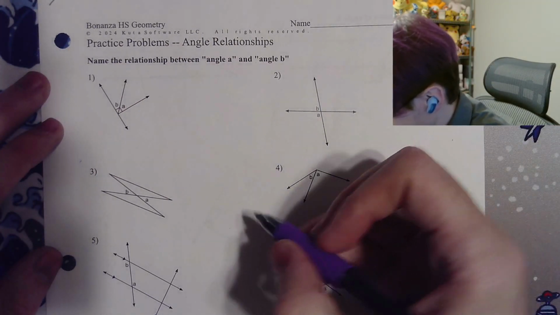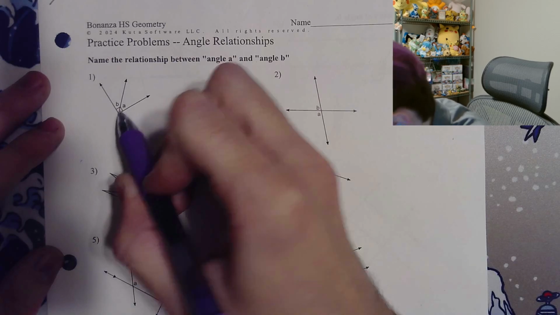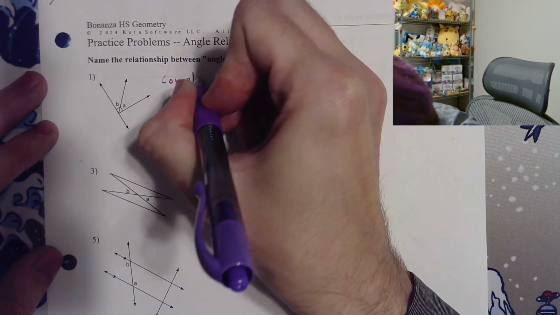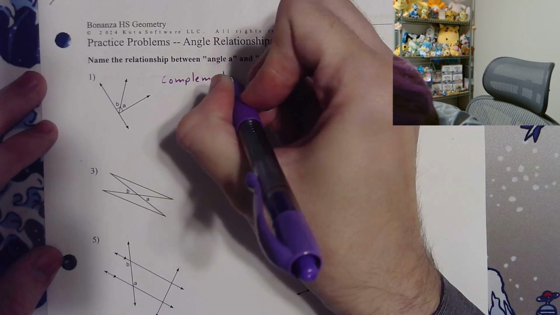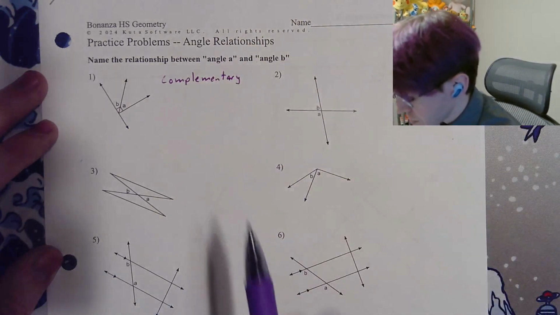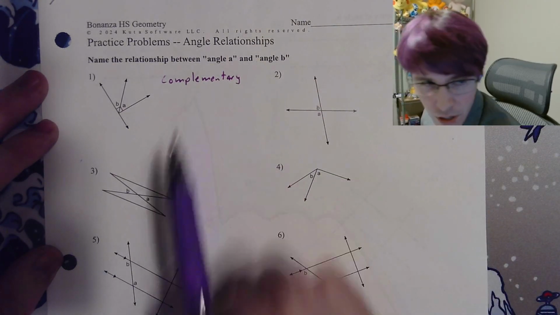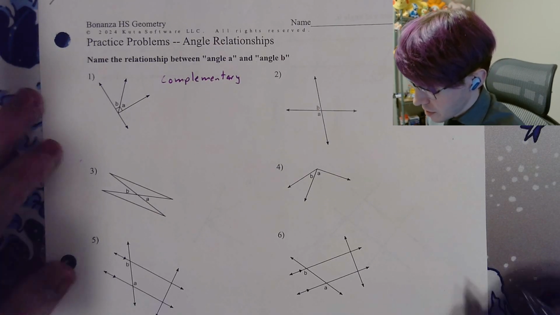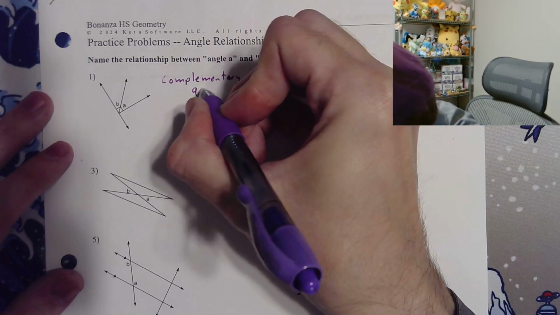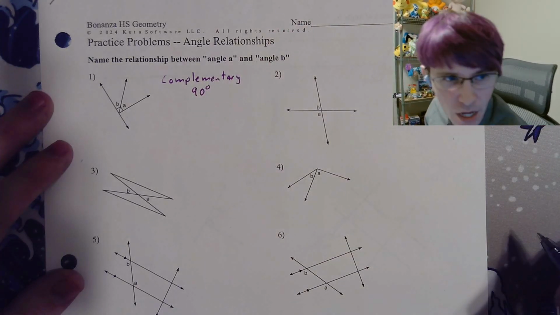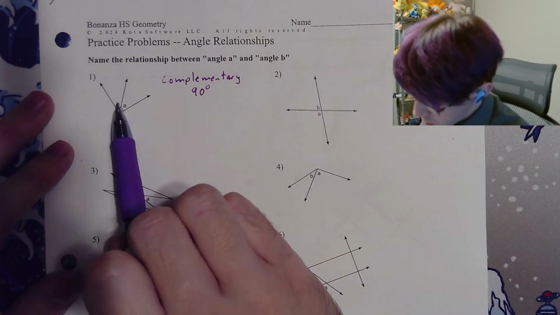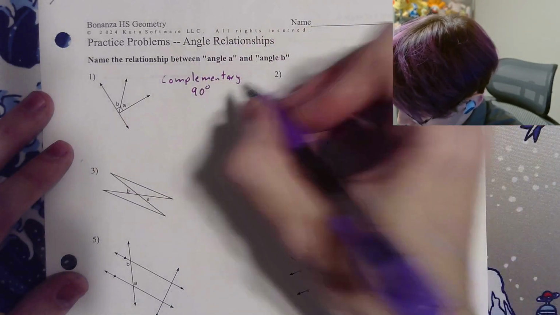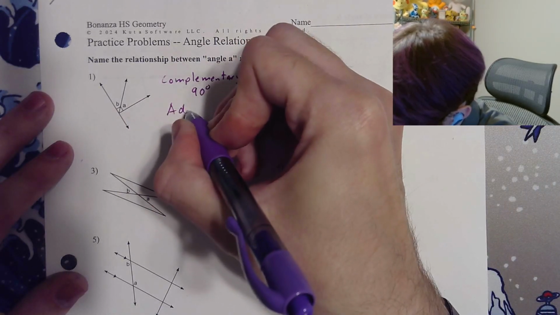So this very first one, anytime you see that little box, automatically you should be thinking the word complementary. Please note that is not spelled with an I, but spelled with E's over here, because it's a little bit different than when you compliment somebody. It means these are going to be adding up to 90. In addition, these ones are right next door to each other. Anytime they're right next door to each other like that, when they share a side, we call them adjacent.